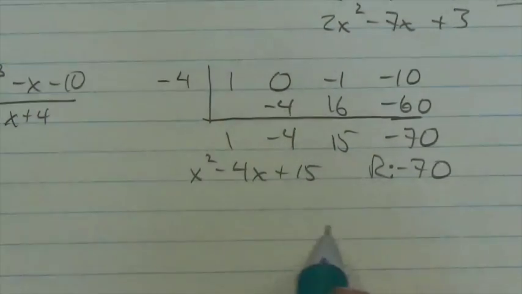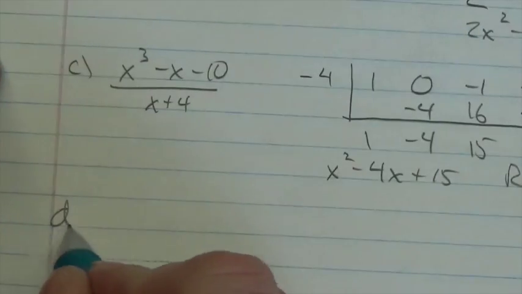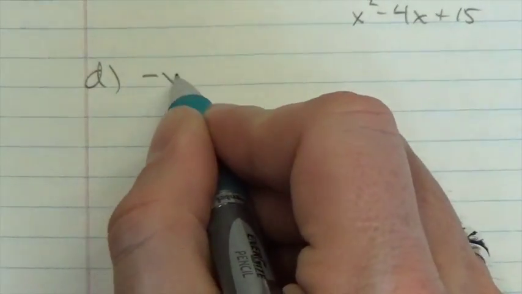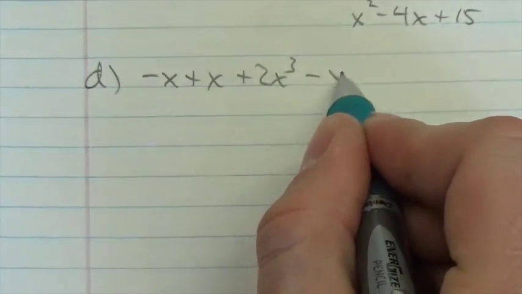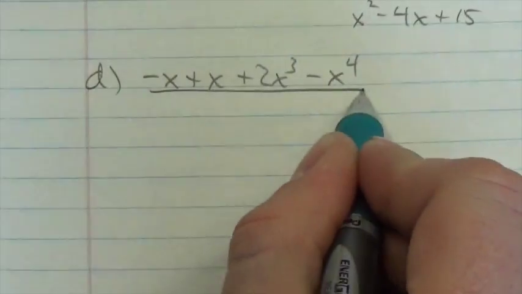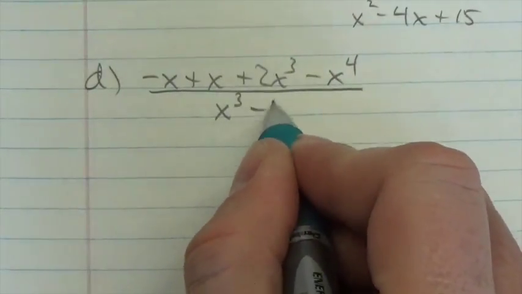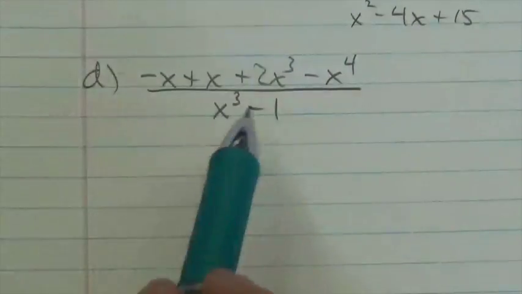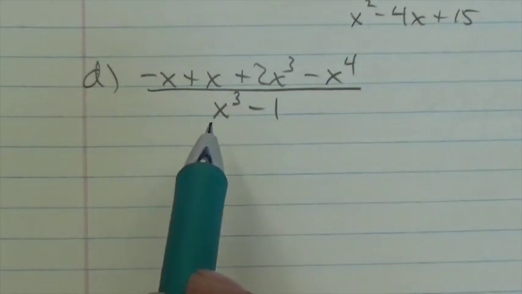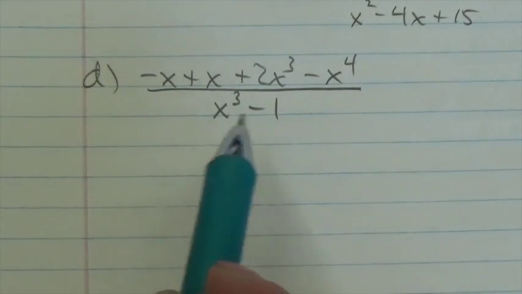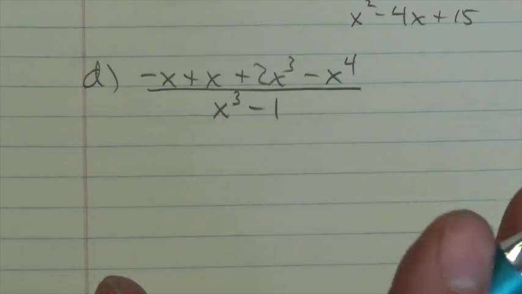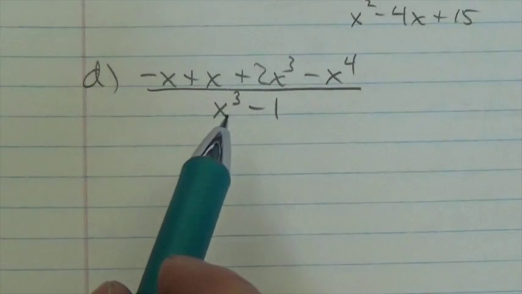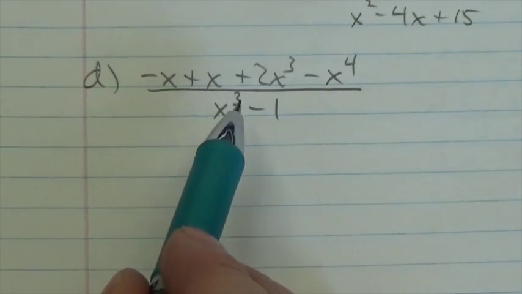Okay, let's take a look at another one. Look at what I've got written here. So D. Now in this expression here, I've got negative x plus 2x cubed minus x to the 4th all over, and then I'm going to divide this by x cubed minus 1. Okay. Well, when I look at the denominator here, first of all, notice that that is not just a nice little binomial. Well, okay, it is a binomial divisor. Don't get me wrong there. But it's not linear. That's cubic.